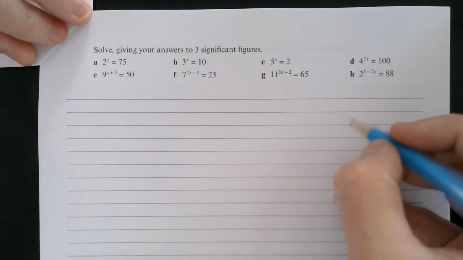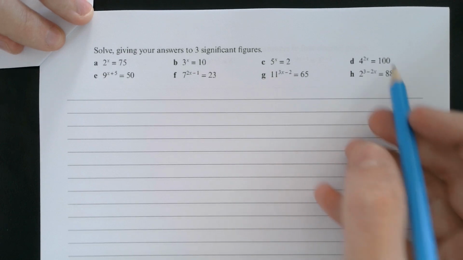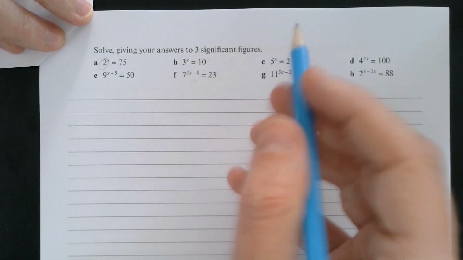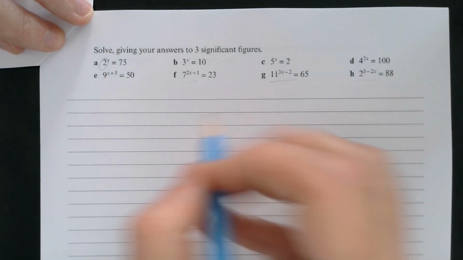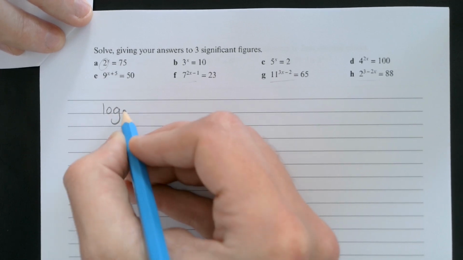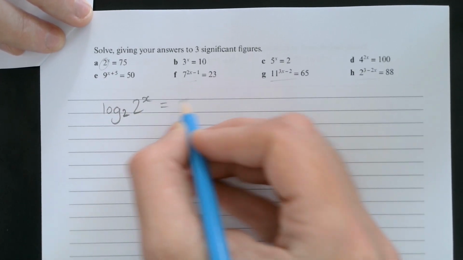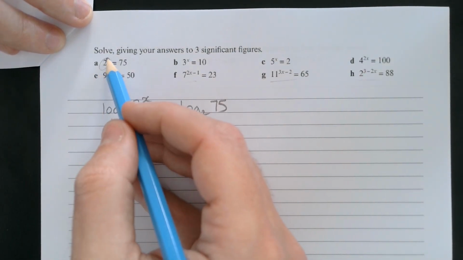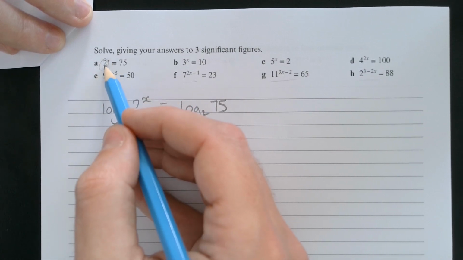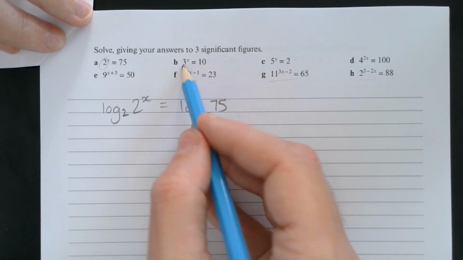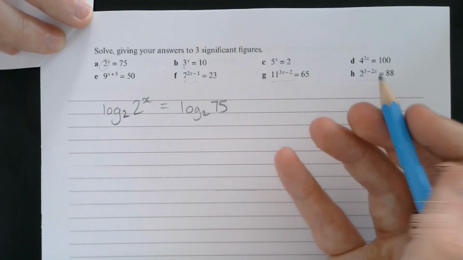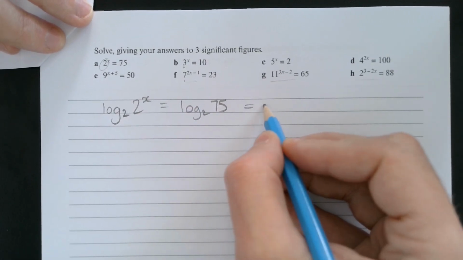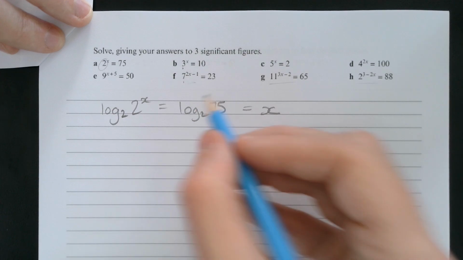Solving equations like this, if there's only one exponent, so like 2 to the power of x, or 7 to the power of 2x minus 1, there's just the one exponent, you just use log base 2 on both sides. Okay, so if the base is 2, use log base 2. If the base is 3, use log base 3. If the base is 7, use log base 7. Because then they cancel. Log base 2 of 2 to the x is simply x. And you've got a solution there.